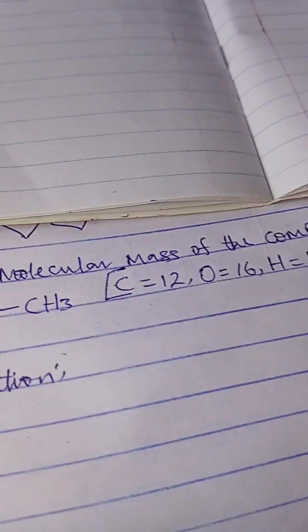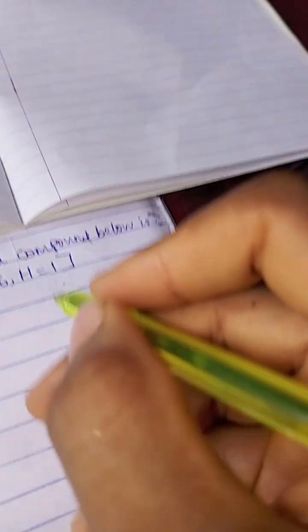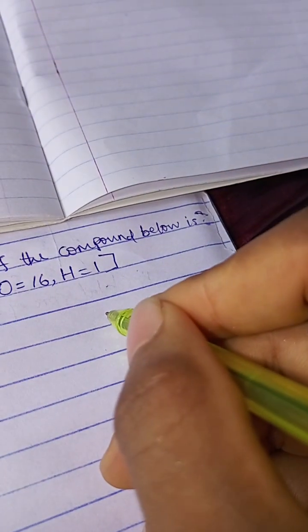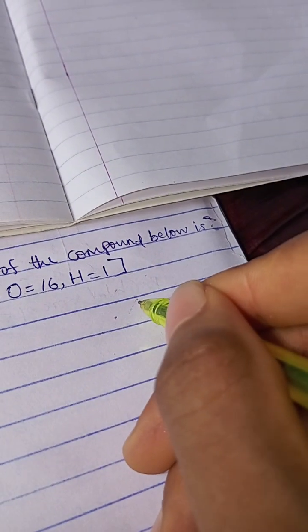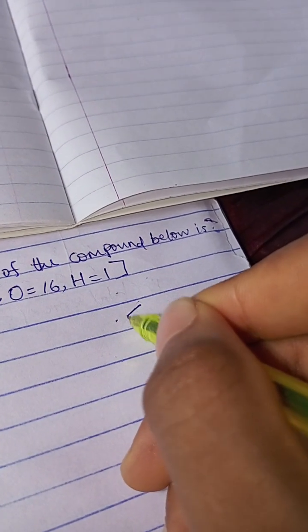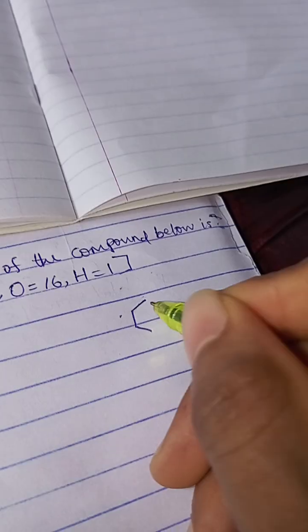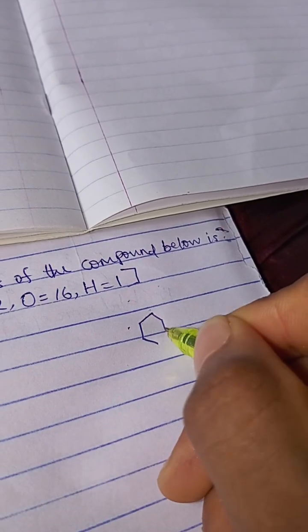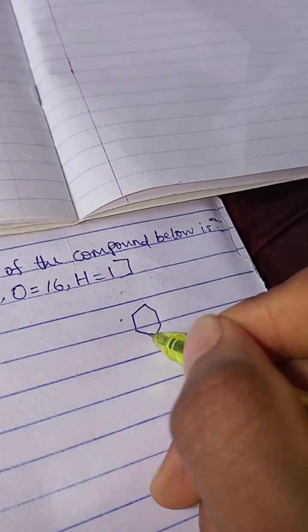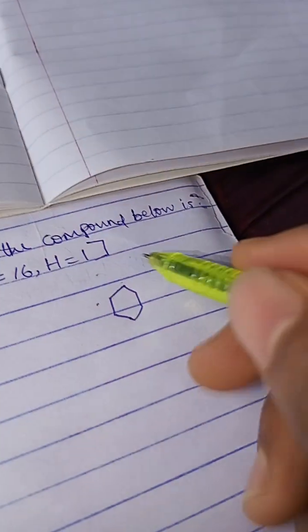So, for example, now let's say this is benzene ring. Okay, let's just count. 1, 2, 3.